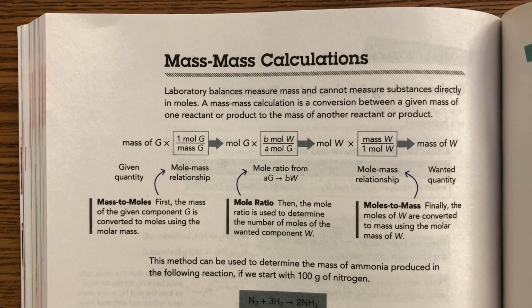Today we're going to be talking about mass-to-mass calculations in stoichiometry. This is very similar to mole-to-mole calculations, except it's really just an extra step or two. If you're feeling stuck on this, go back and watch the mole-to-mole calculations, and then you're going to start to recognize the pattern of what mass-to-mass calculations are like.